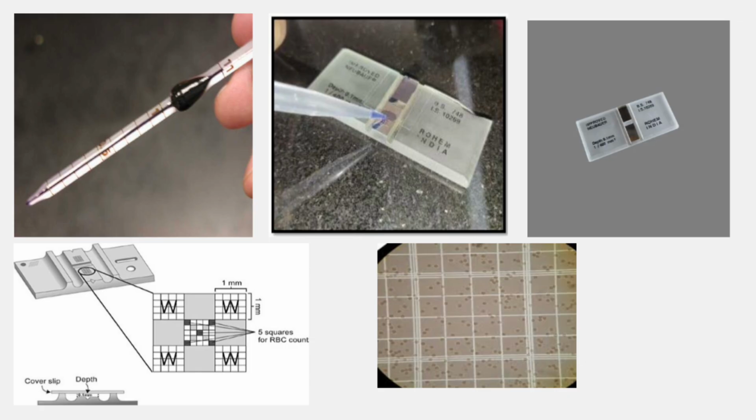So we can see the Turk's fluid in the WBC pipette, and the second picture shows how it looks when we are charging. After charging, it will look like this, and then we will focus on the 4 corner chambers: upper right, upper left, lower right, lower left. Under the microscope we can see these 4 chambers containing the WBCs, and we have to count accordingly.